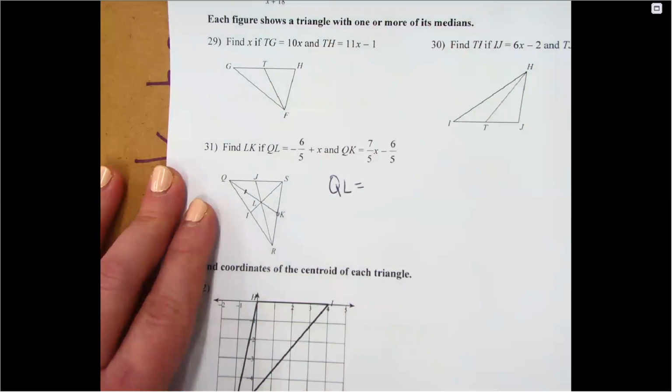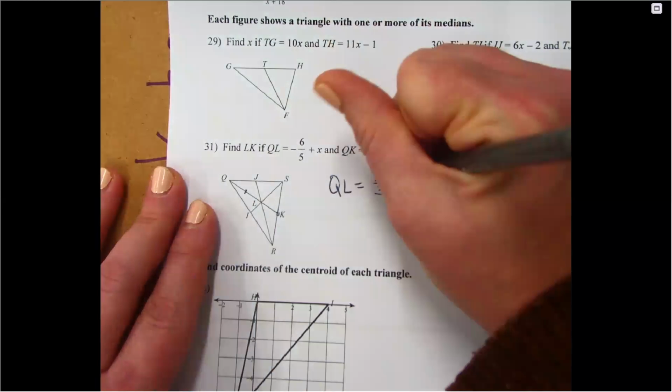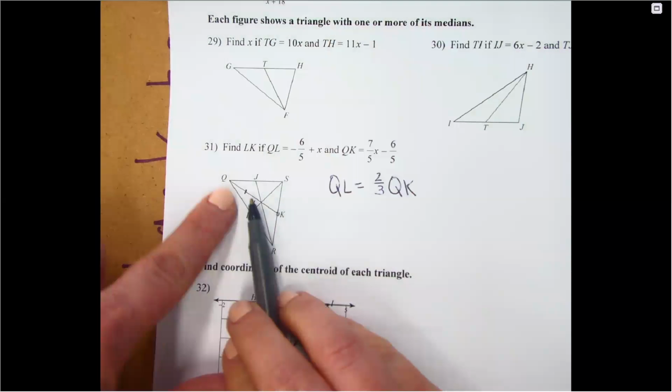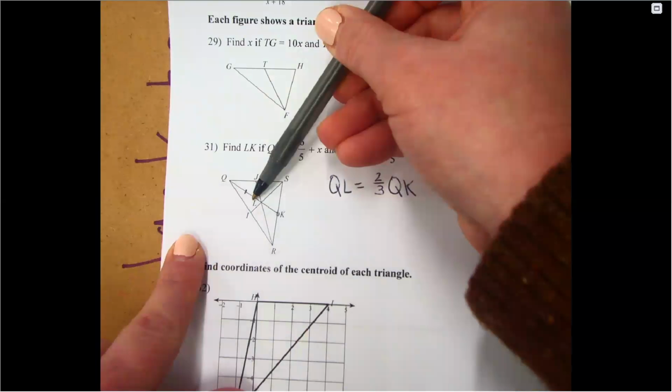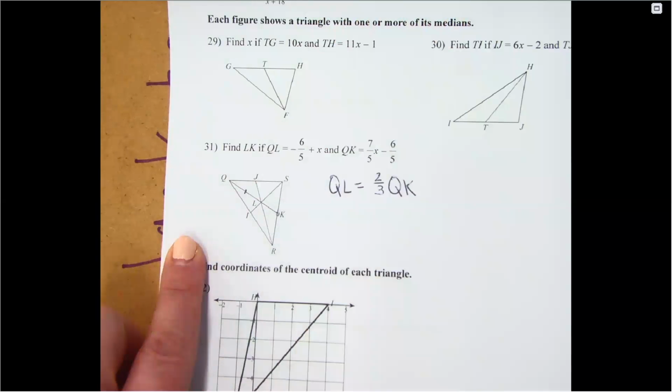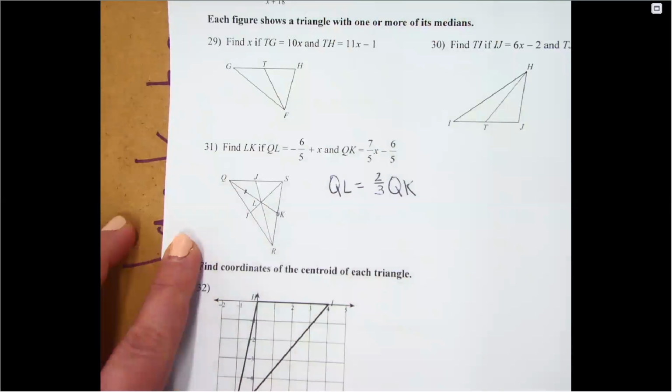Why 2/3? This is double this, which means there are 2 parts here, 1 part there, so 3 parts total. That's the rule I taught you back in September or October, and it's always the case. This is always going to be 2, and this will just be 1.